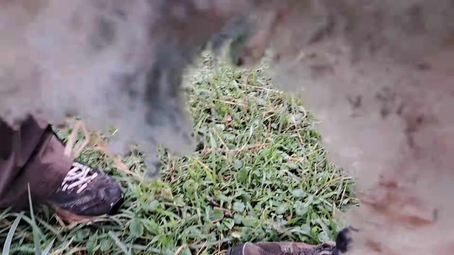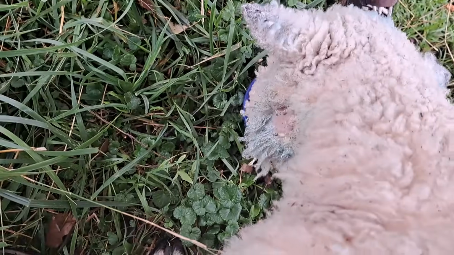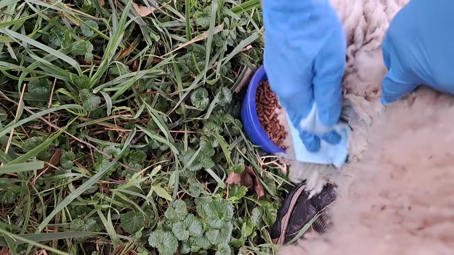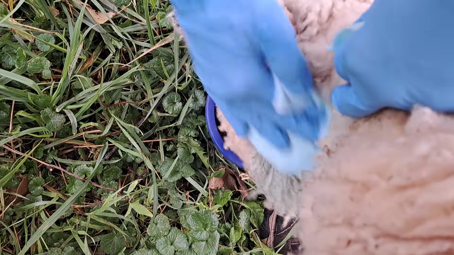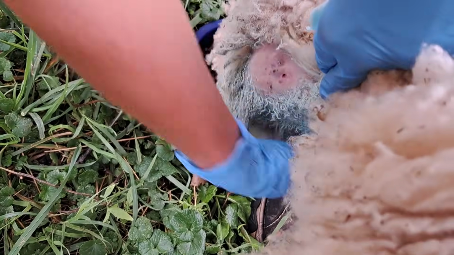So what we can do is go ahead and put the grain down in that bowl, because he'll eat that treat very happily. So that kind of distracts him. Then I can wipe this better because he's busy eating. So the area is pretty clean.